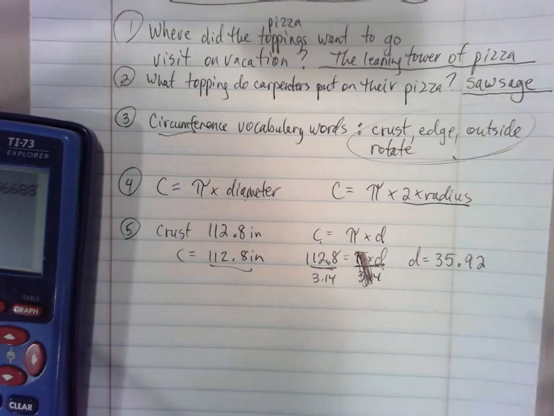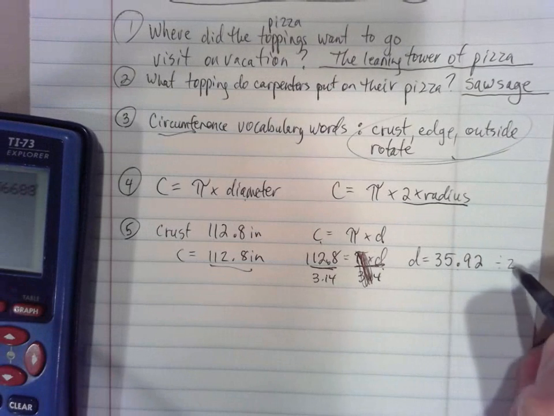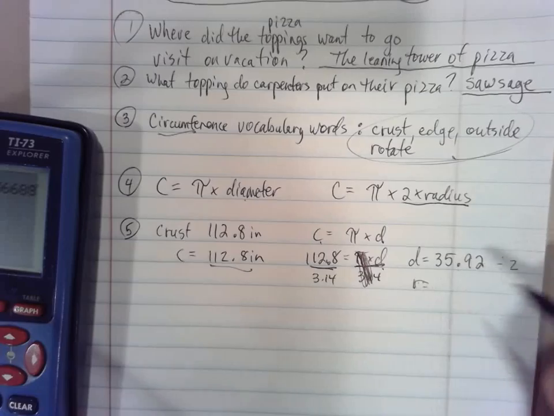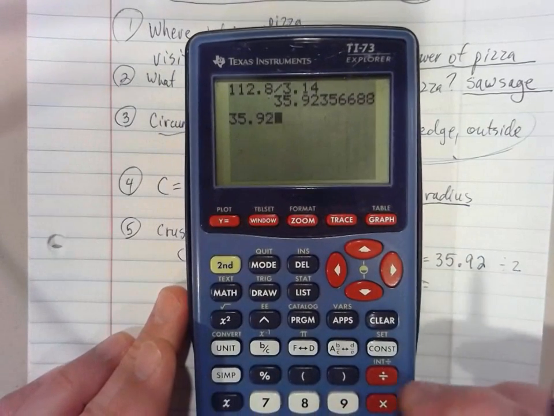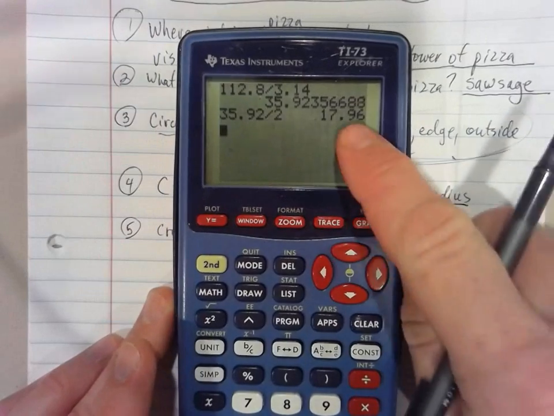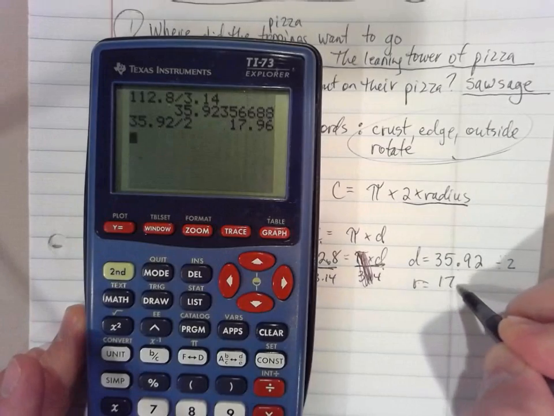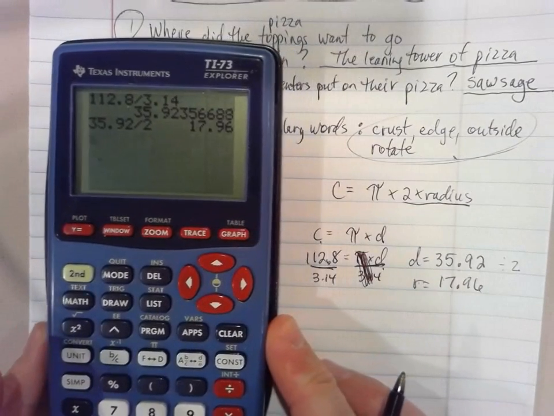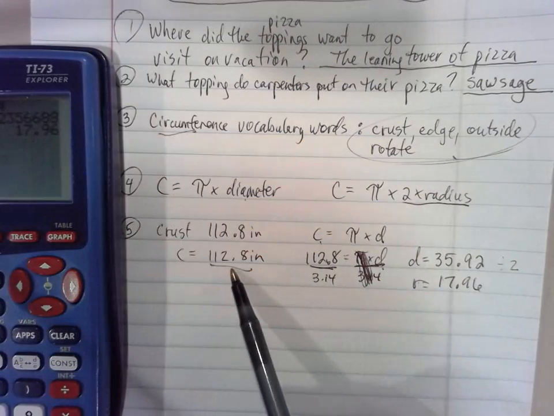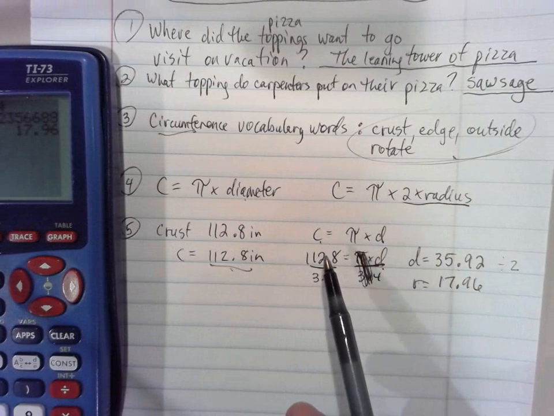If we want to know what the radius is, we take that number and divide it by 2. That will tell you the radius. So we'll do 35 and 92 hundredths divided by 2, and the radius would be 17 and 96 hundredths. We're just going to leave it at the hundredths place for a second, and then we'll talk about what it would be to the tenths place.